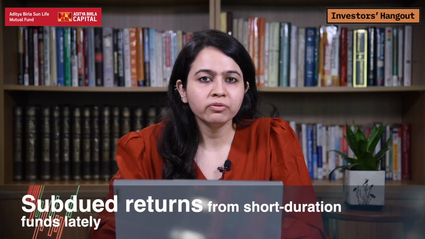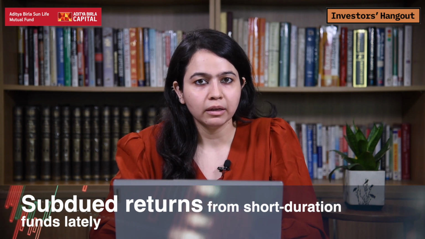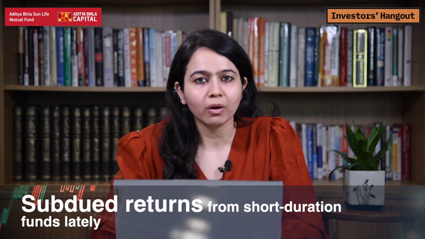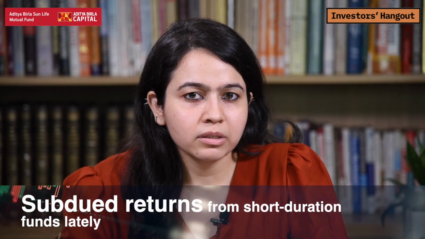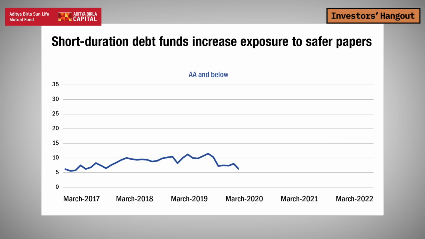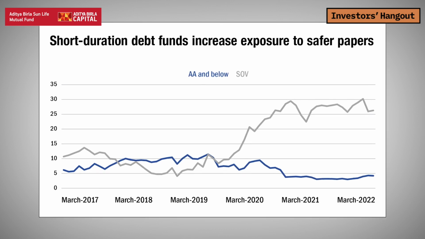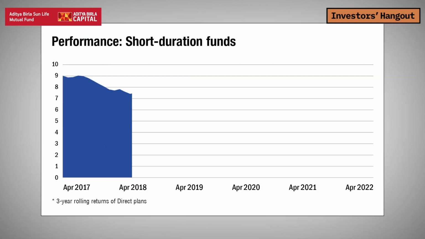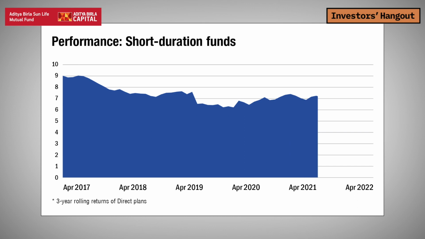Returns of short duration funds have been subdued lately. And well, it's no surprise, we've been in the low interest rate regime for so long. Another factor affecting their returns is the conservative approach that these funds had taken, investing in safer assets in the aftermath of the IL&FS fiasco of 2018. So that is another point. But still, the 3-year average return of the category stands at 6%.